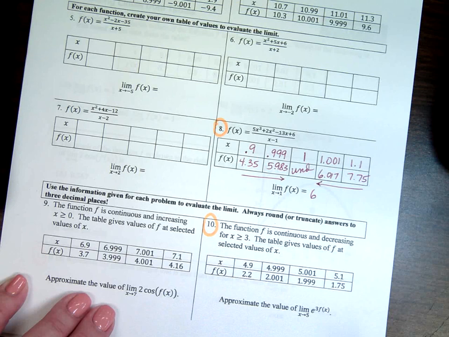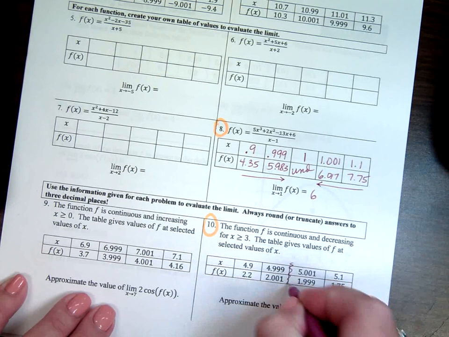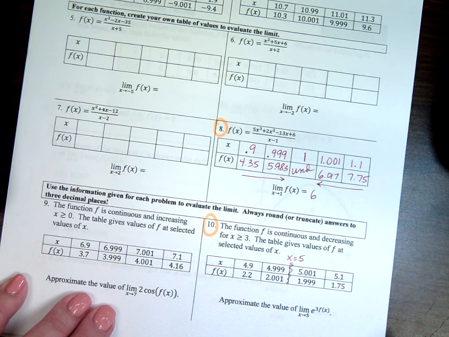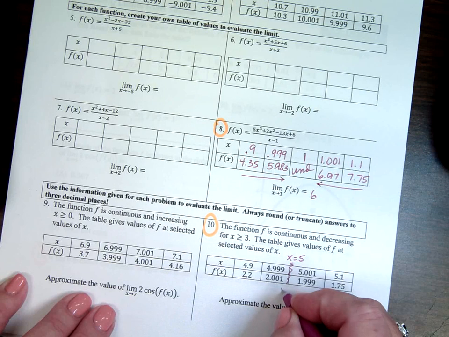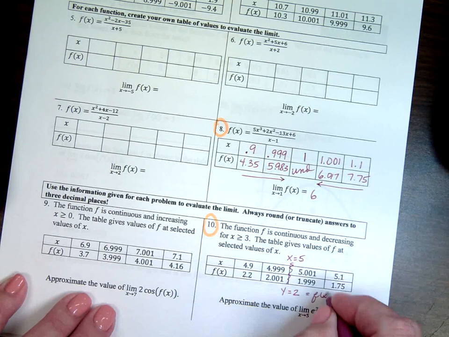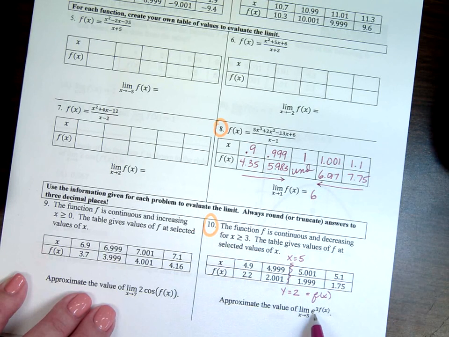So they want you to approximate what the limit is as x approaches 5. Well, here's 5 right here. Right? This is where x equals 5. And if I look to the left and I look to the right, I get a y value of 2. Now y is the same thing as f of x. And so you're looking at this, I know what the limit is at 5, I'm going to just plug in what that y value, the f of x value is. So really what they want you to do is evaluate what e to the third and f of x is, 2.